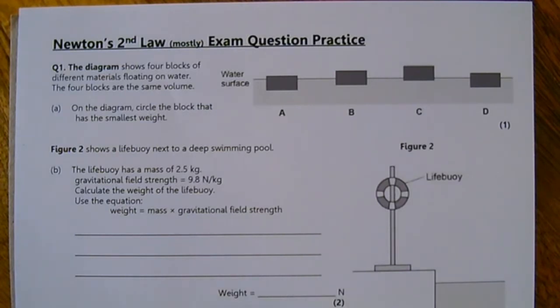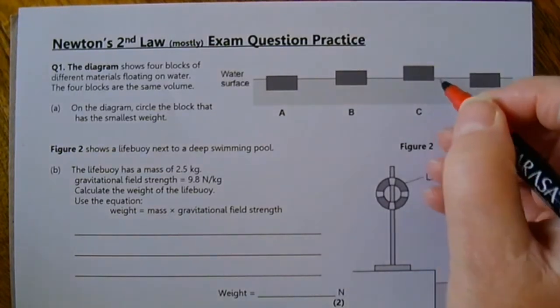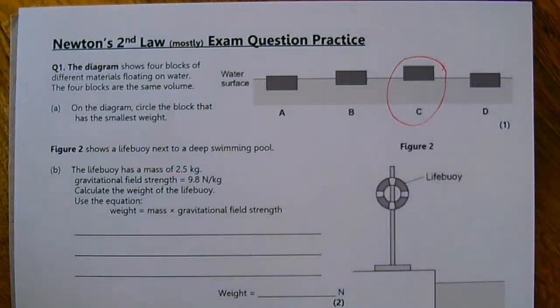Okay. First one, question 1. This is a foundation level question, and I'll point out why in a minute or two. We've got a diagram showing 4 blocks of different materials floating on water. The 4 blocks are the same volume. On the diagram, circle the block that has the smallest weight. It's fairly simple. It's going to be C, because if it's got the smallest weight, then it's going to float the highest. It's not going to displace as much water as the heavier blocks.